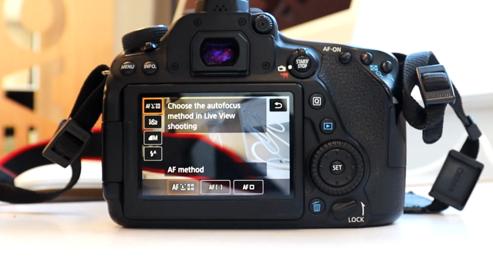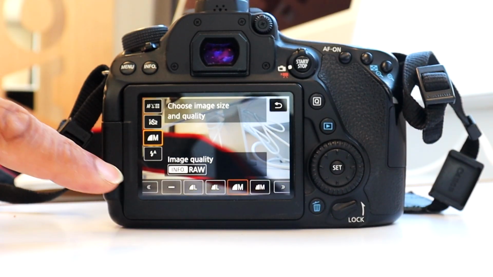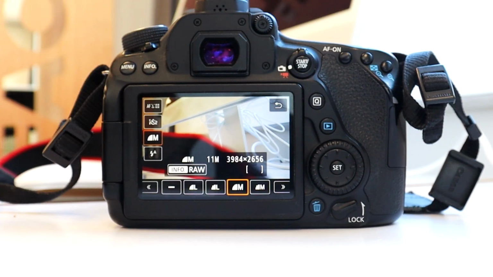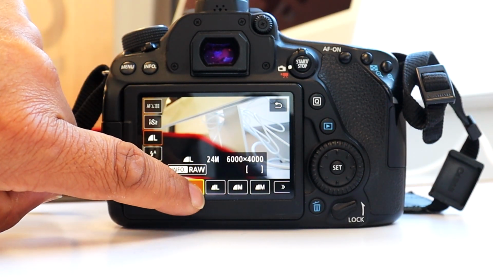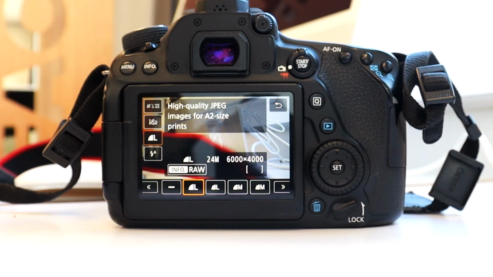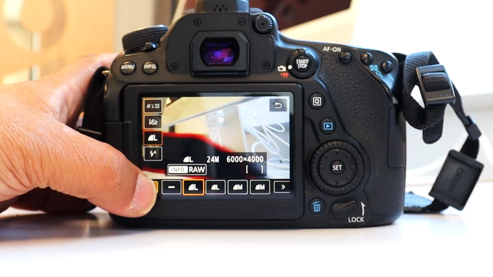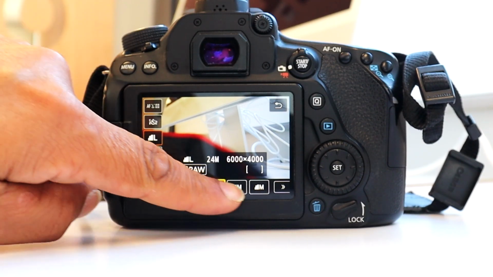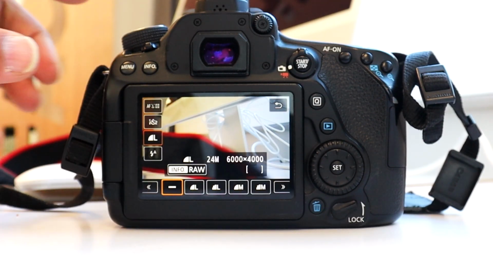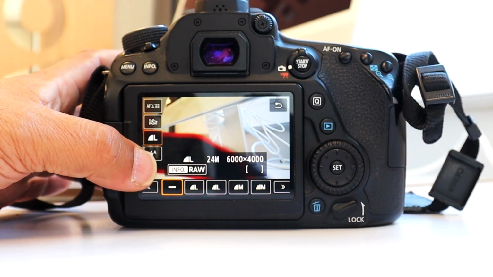If I click on this Q button again, I've got my file size, so I can change the file size of my picture and how big I want it to be, and it'll give me a little description: high quality JPEG image for A3 size. If I click on large, it will give me a high quality image for A2 size. So you might want to have your pictures or your videos at specific sizes. And it'll give me a little dial, so I can flick through it like this. Okay, so I can go through it like this as well. Yeah, so those are quite cool.